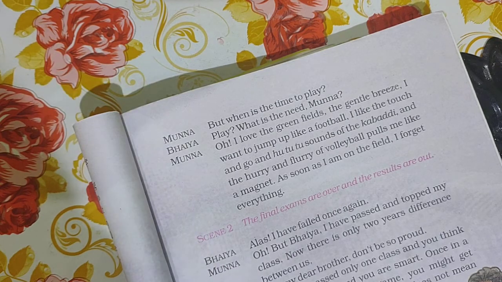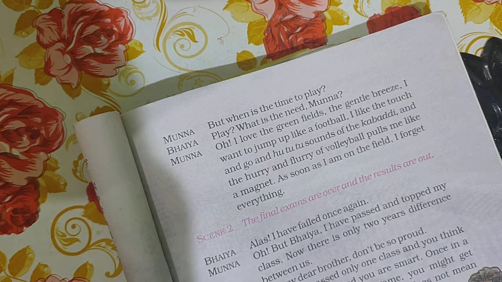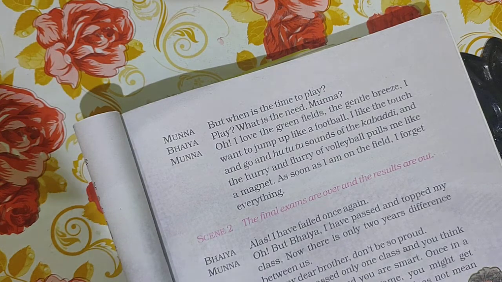It means he forgets that he is living in the hostel, he is missing his home, he is missing his parents, or he has to do his studies. He just forgets all these things. He just remembers that he has to play, and he just enjoys all these things which are around him.